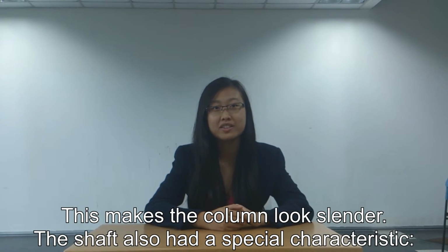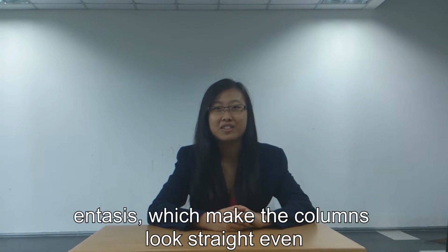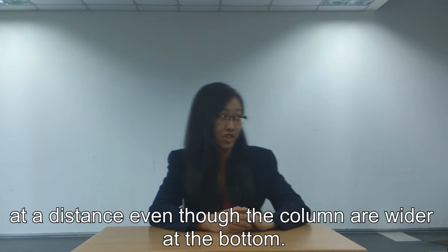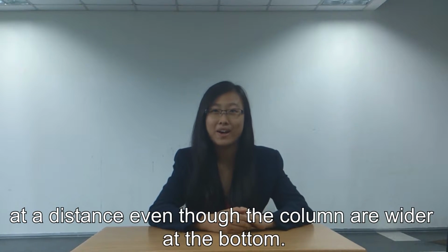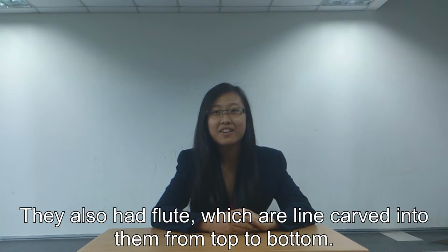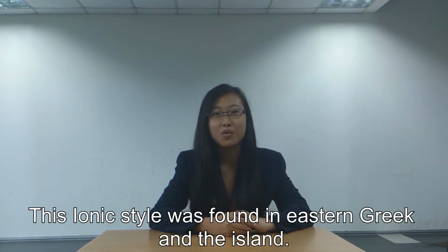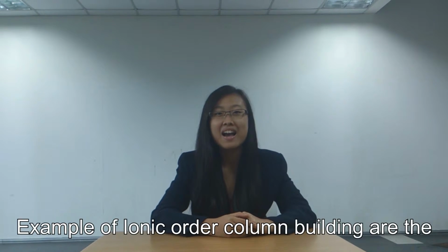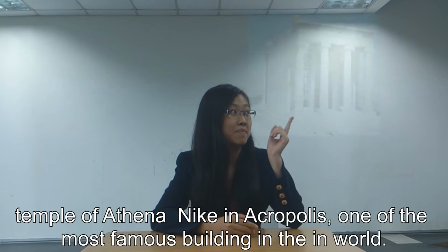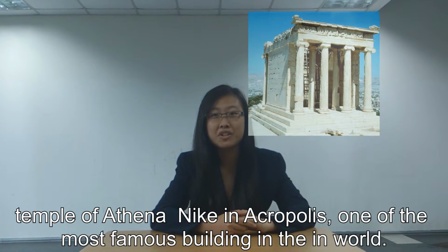The shaft also had a special characteristic, entasis. This makes the column look straight even at a distance, even though the columns are wider at the bottom. They also have flutes, which are curved lines carved into them from top to bottom. This Ionic style was found in Eastern Greece and the islands. An example of an Ionic order building is the Temple of Athena in the Acropolis, one of the most famous buildings in the world.